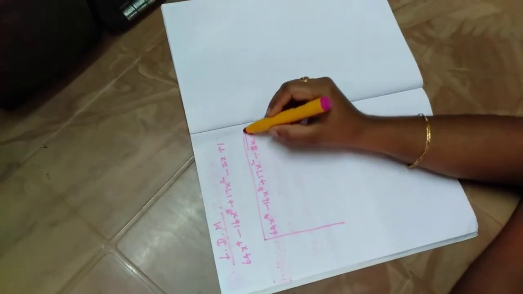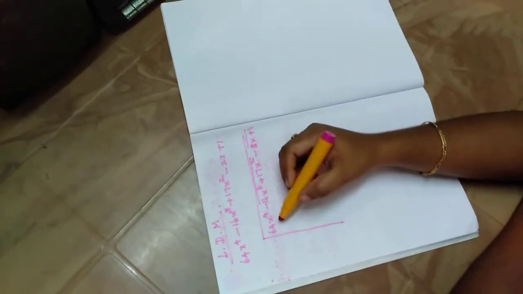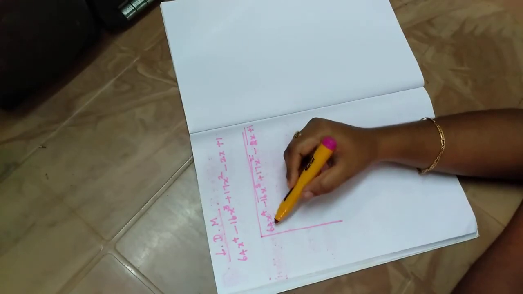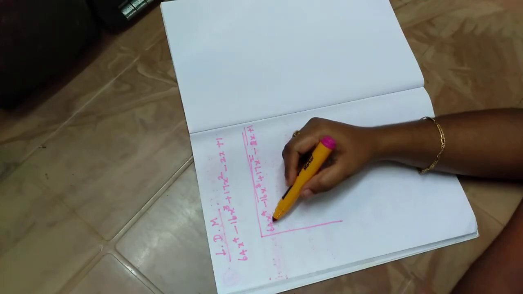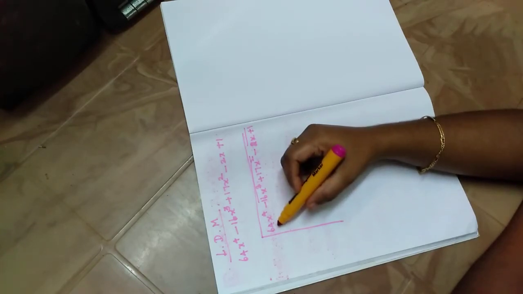You will pair up the terms from the last. If finally it is only one term, our work is to see whether there is a perfect square or not. If not, you will go for the next lower perfect square.